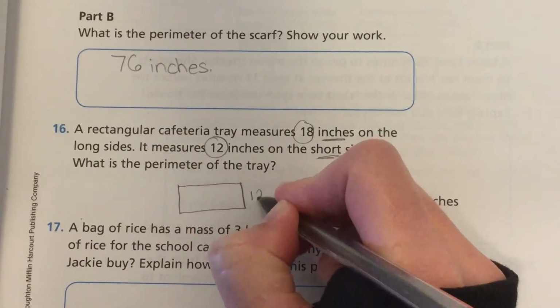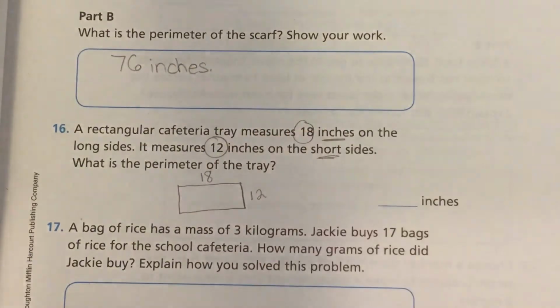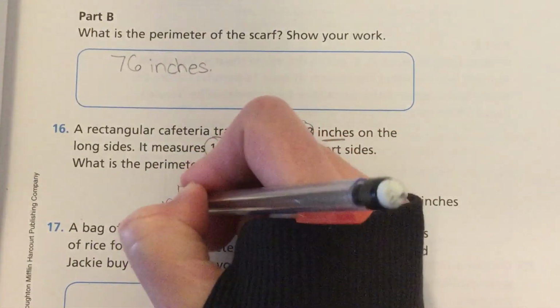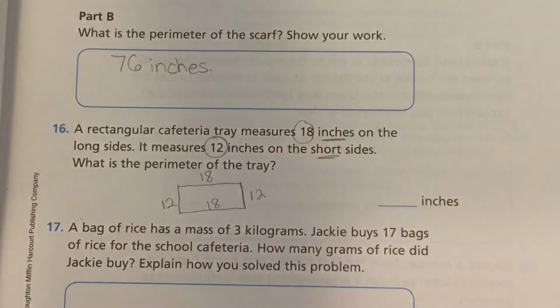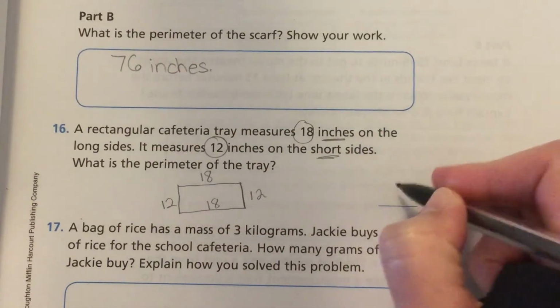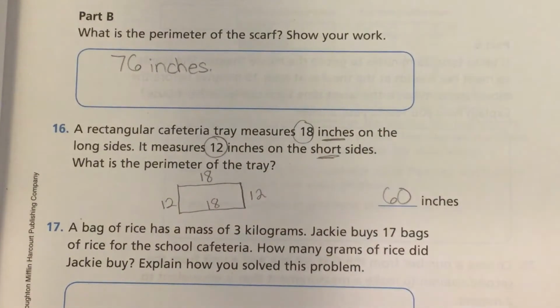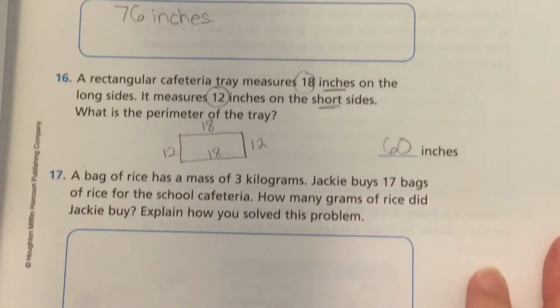They don't have to be perfect, but as soon as I draw it, then it becomes really obvious to me that there's going to be two 18s and two 12s. And I know that when I'm adding all of those numbers up, I'll get the perimeter. So please have scrap paper handy. Please do your drawings and your models. It will help you as you continue in this unit.